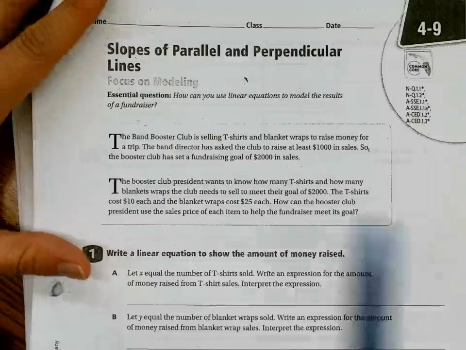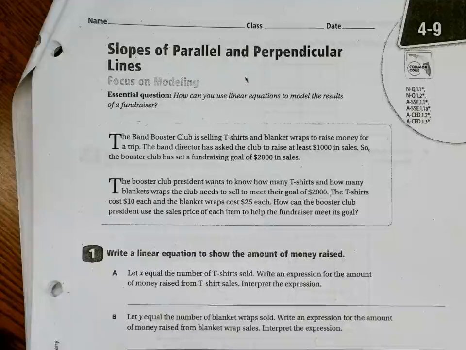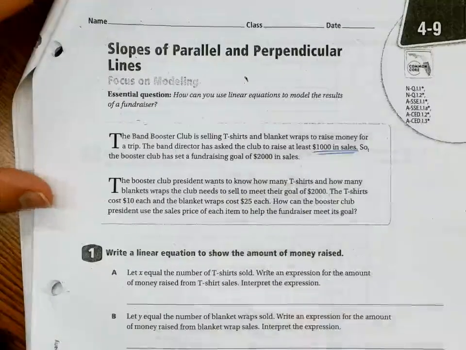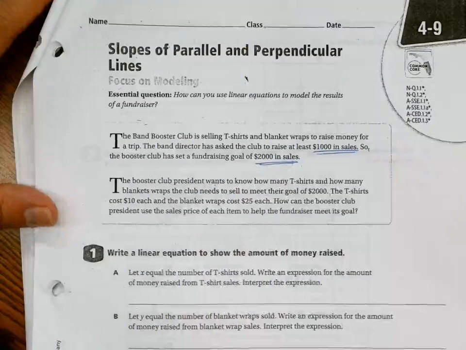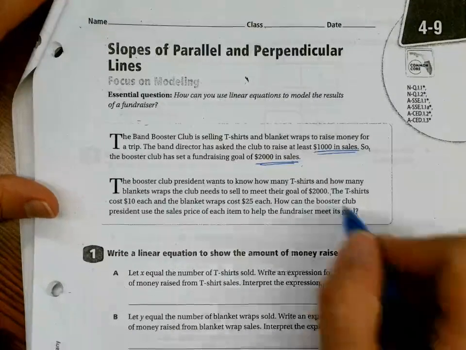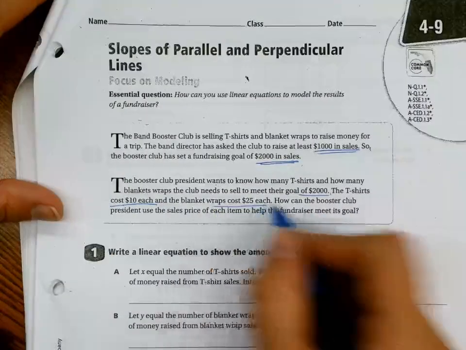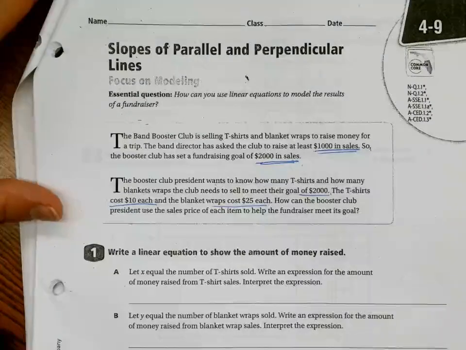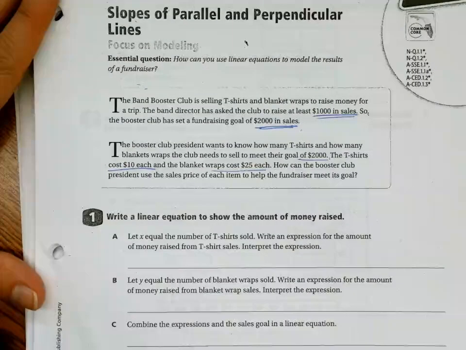All right, so the Band Booster Club is selling t-shirts and blanket wraps to raise money for a trip. The band director has asked the club to raise at least $1,000 in sales. So the Booster Club has set a fundraising goal of $2,000 of sales. The Booster Club's president wants to know how many t-shirts and how many blanket wraps the club needs to sell in order to meet their $2,000 goal. The t-shirts cost $10 each and the blanket wraps cost $25 each. How can the Booster Club president use the sales price of each item to help the fundraiser meet its goal?